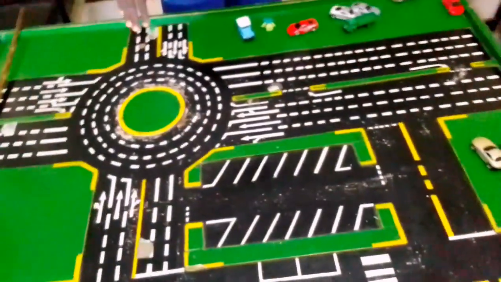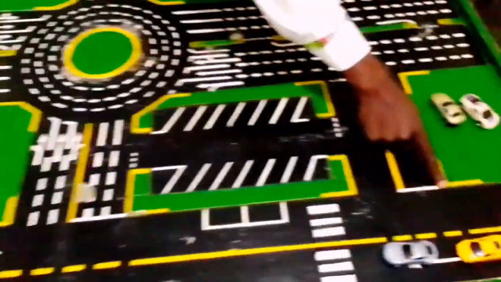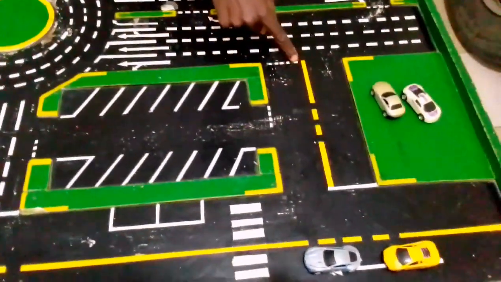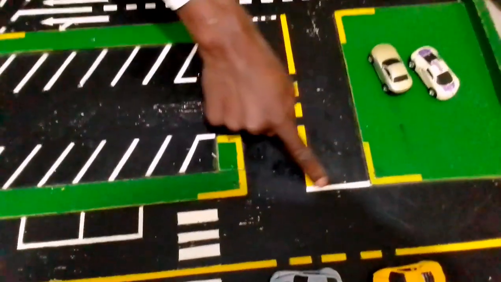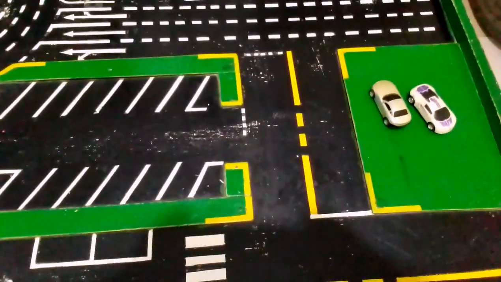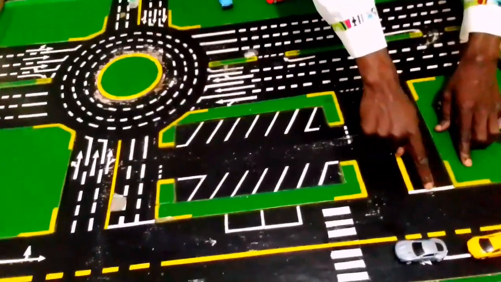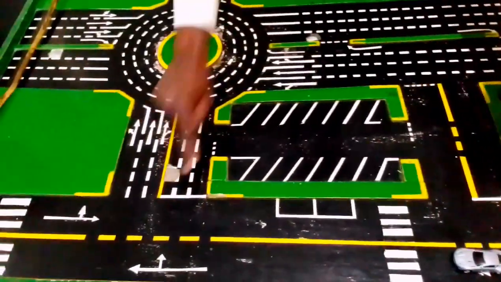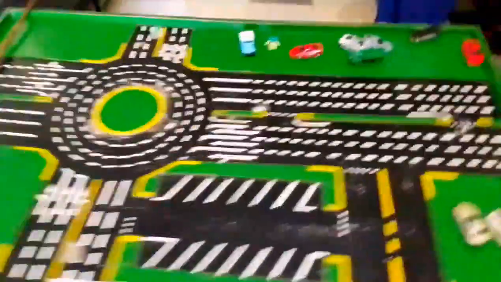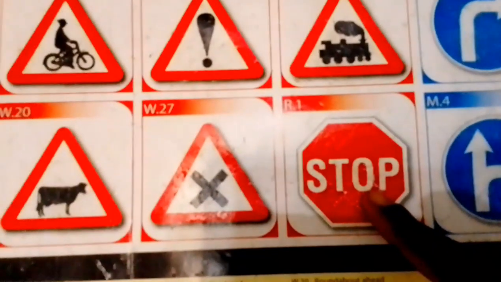Another feature found on this Model Town Board is the stop and give way sign. These are signs found at the junction. A stop sign, a continuous white line at the junction, is represented by this sign. Stop.